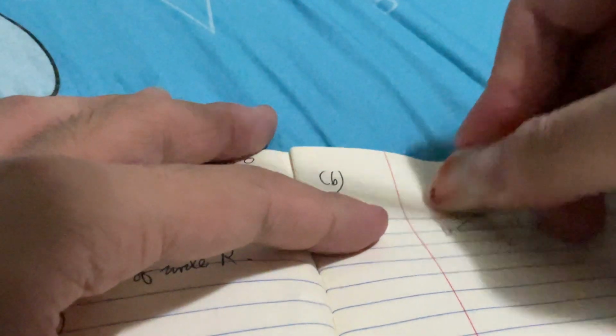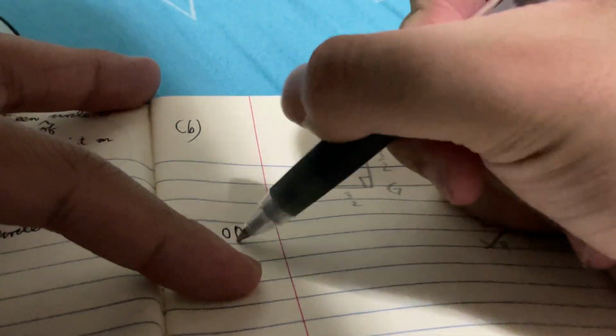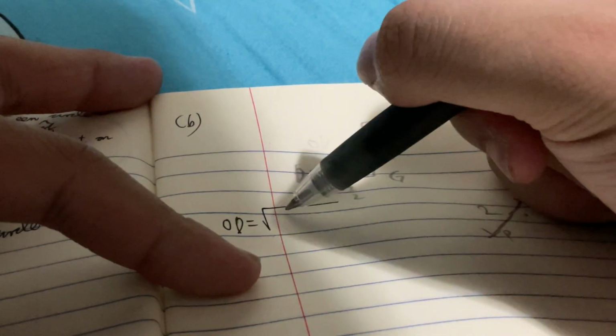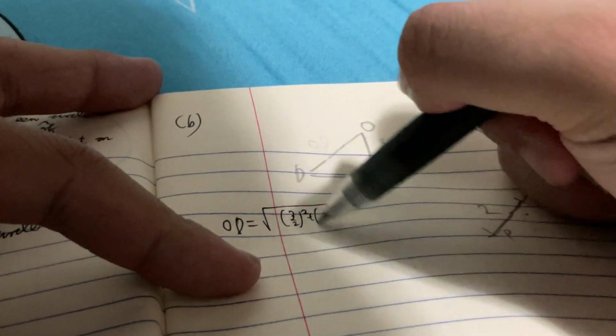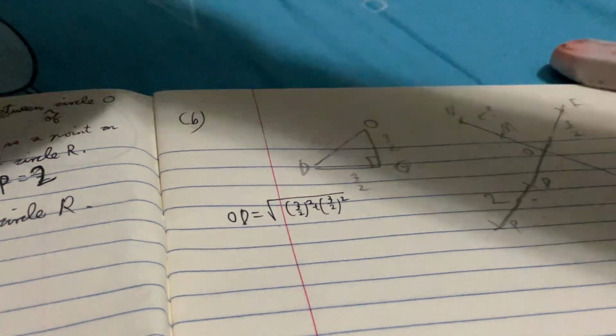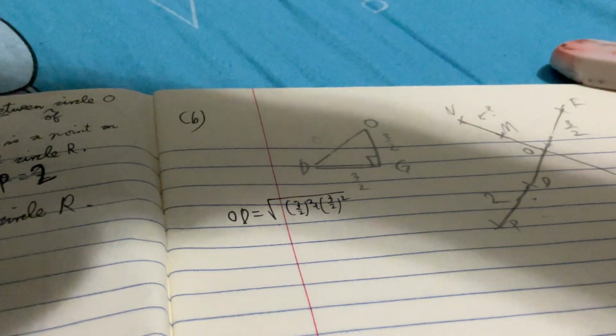For OD, we are going to use the Pythagorean theorem. OD is equal to the square root of (3/2) squared plus (3/2) squared. So we are going to get (3/2) squared and then multiply by 2.